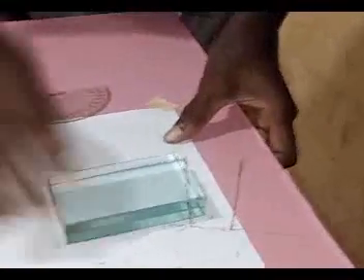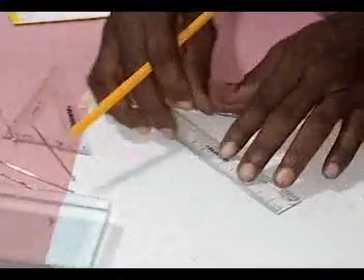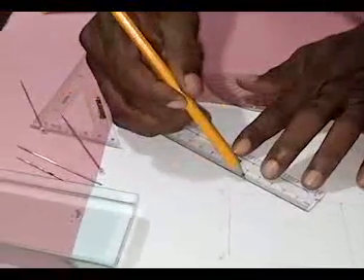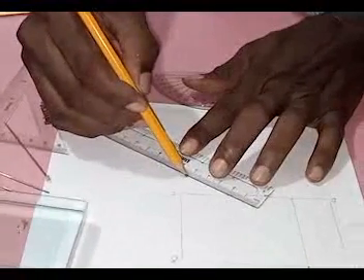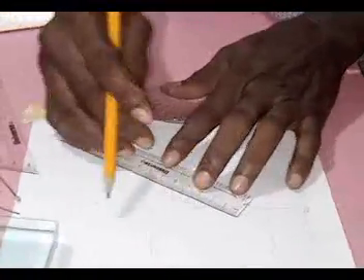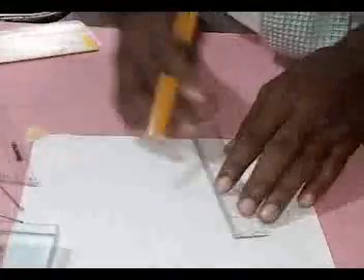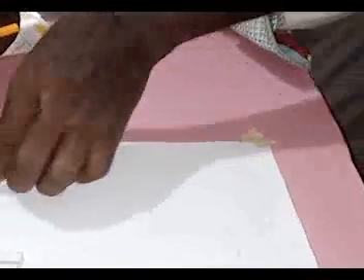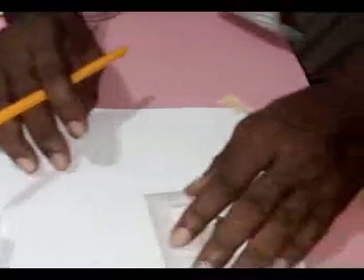You now rise up. Remove all the pins and the prism. Connect P3 and P4 and produce it to line CD. After that, use right angle triangle to identify the point of emergence.